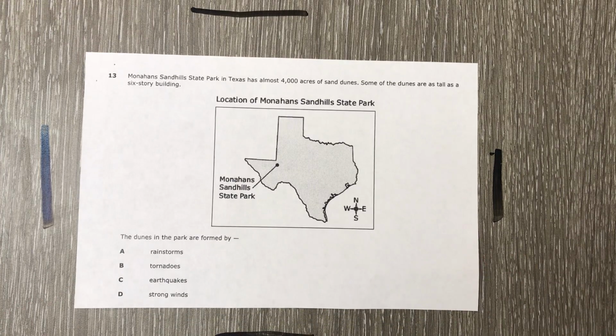Monahans Sandhills State Park in Texas has almost 4,000 acres of sand dunes. Some of the dunes are as tall as a 6-story building. Location of Monahans Sandhills State Park. The dunes in the park are formed by A, rainstorms, B, tornadoes, C, earthquakes, D, strong wind.